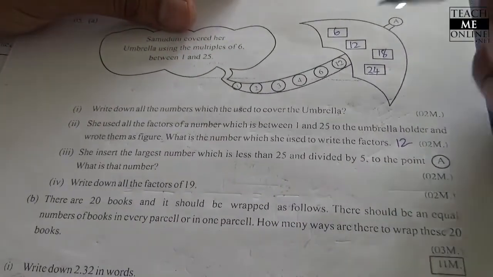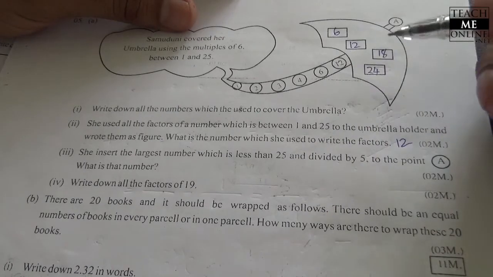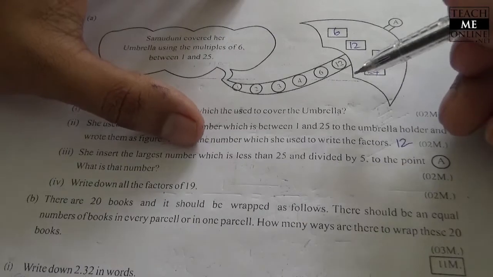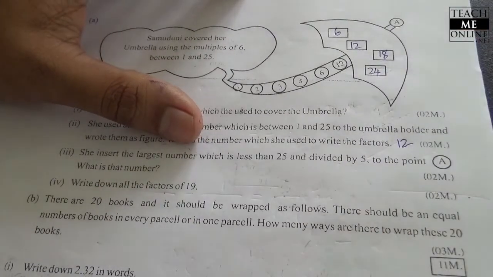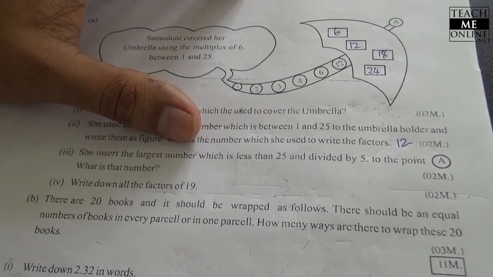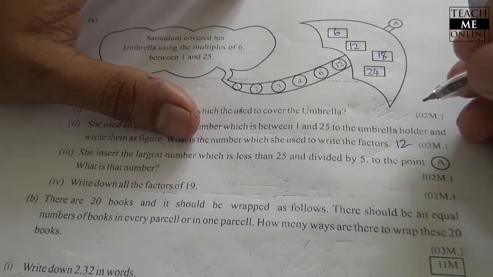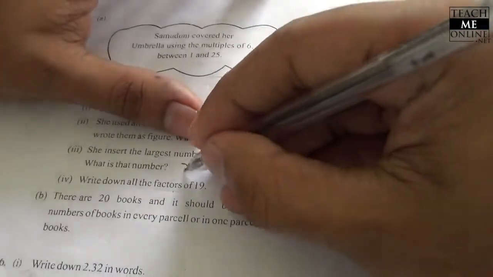She inserted the largest number which is less than 25 and can be divided by 5 to the point A. What is that number? The largest number which is less than 25 and can be divided by 5 is 20.